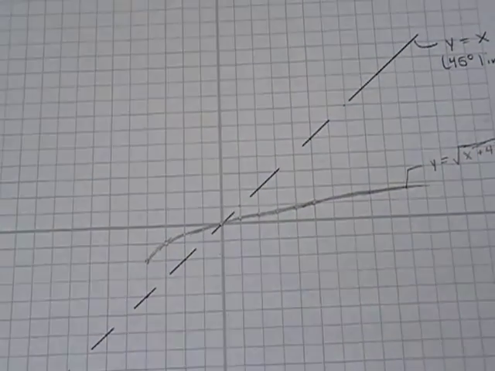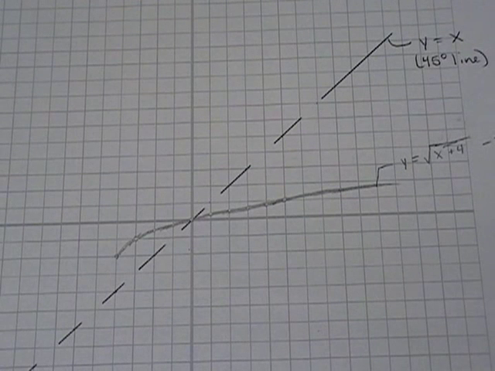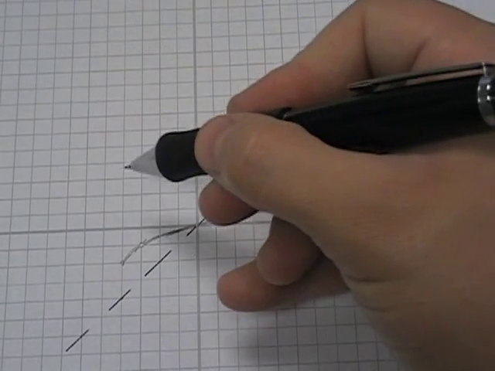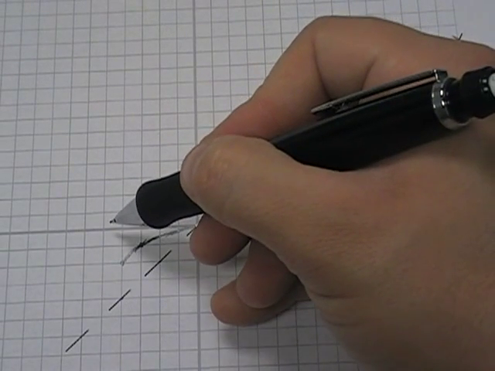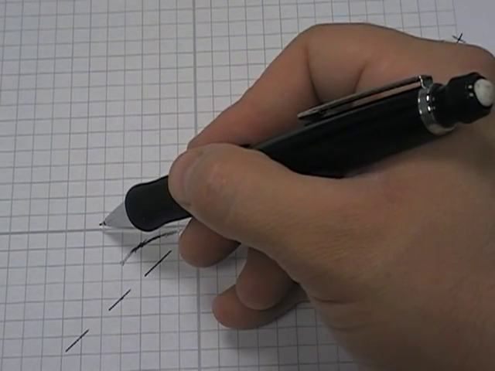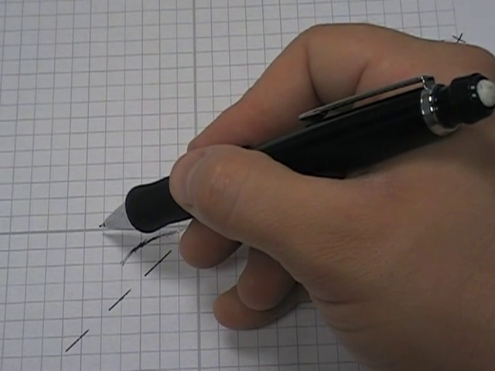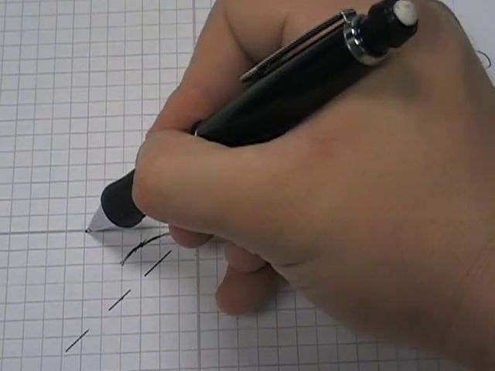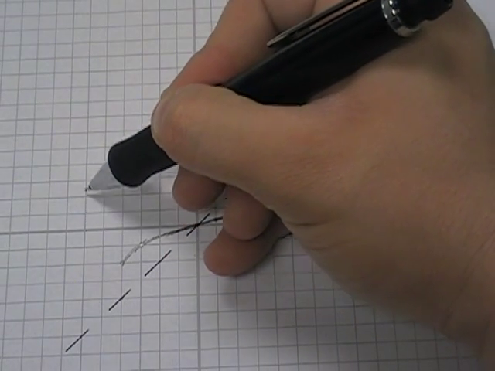Now, I'm going to graph the other one by hand. The other one I have is a quadratic, and I'm going to start at x equals negative 8. At x equals negative 8, y equals 32. At negative 7, it is 21. At x equals negative 6, I get a y value of 12.